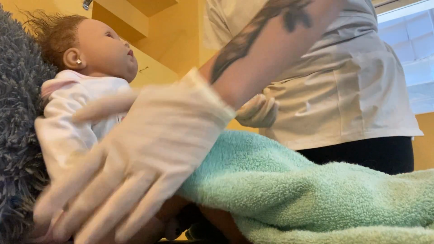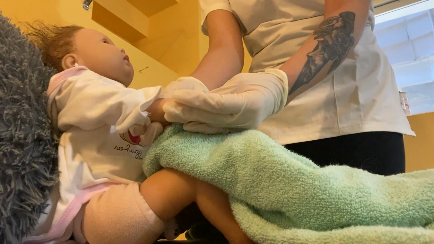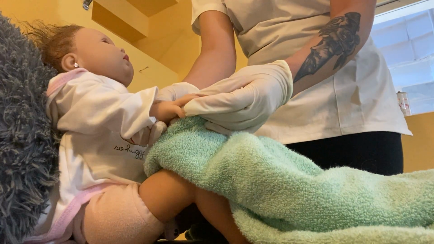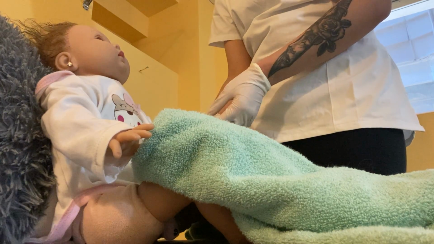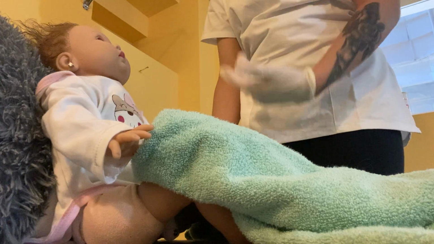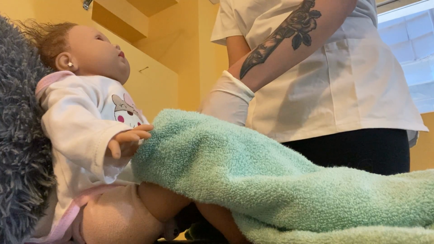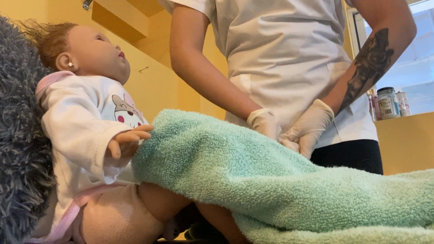So you want to go ahead and take a brief look at your patient's nails and fingers. Make sure there are no ingrowns, loose nails, or cuts like that. Let the patient know what you're doing as well. Make them feel comfortable. Frequently ask the patient, are you fine? Are you okay? Making sure they're comfortable. My patient's hands are fine.